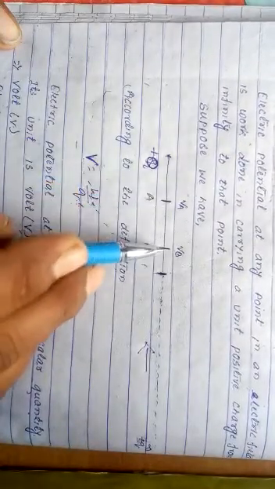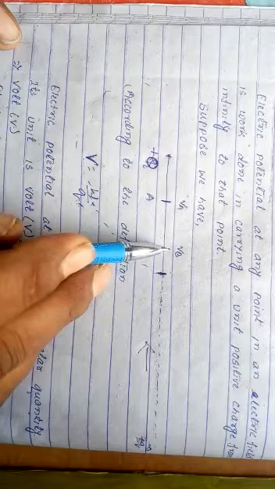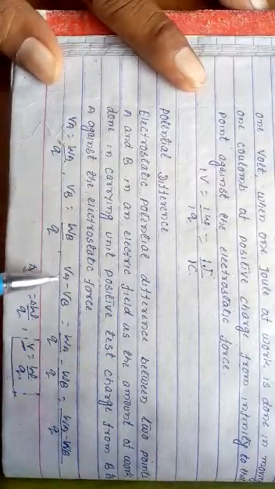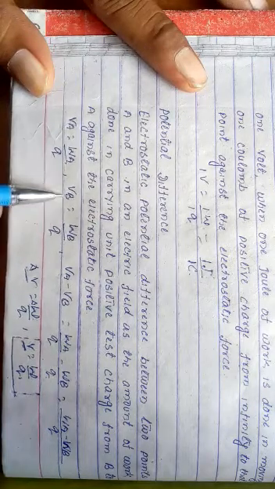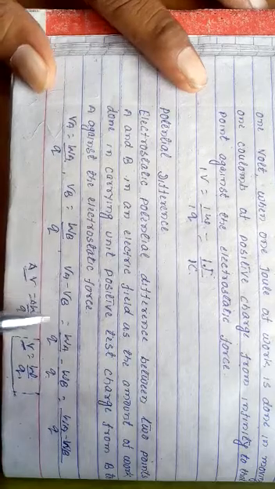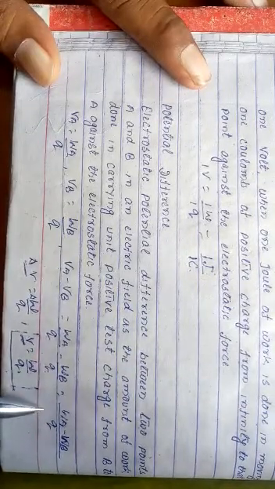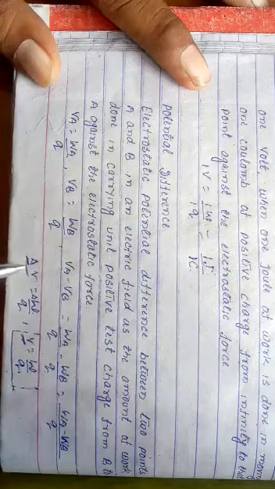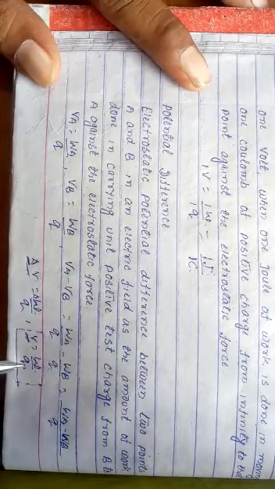So both the works done will be different, and both will be on the same charge. Suppose that at point B the potential is VB, and at point A the potential is VA. The difference in potential, or potential difference, is VA minus VB. We have VA equal to WA by Q and VB equal to WB by Q. So VA minus VB equals WA by Q minus WB by Q, which equals (WA minus WB) by Q. The change is denoted by delta, so delta V equals delta W by Q. So V equals W by Q.